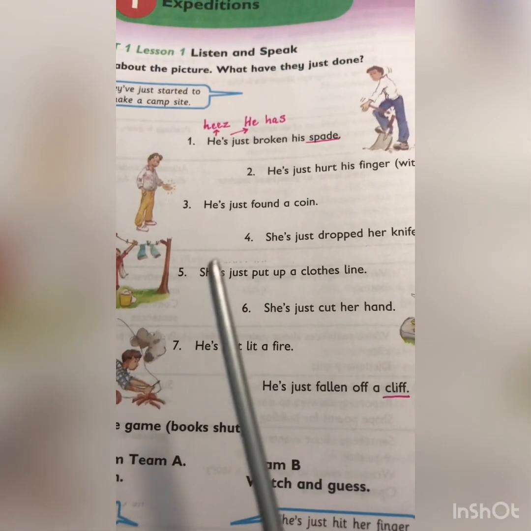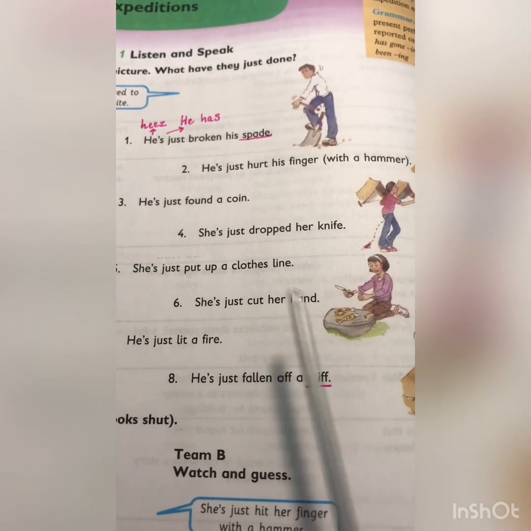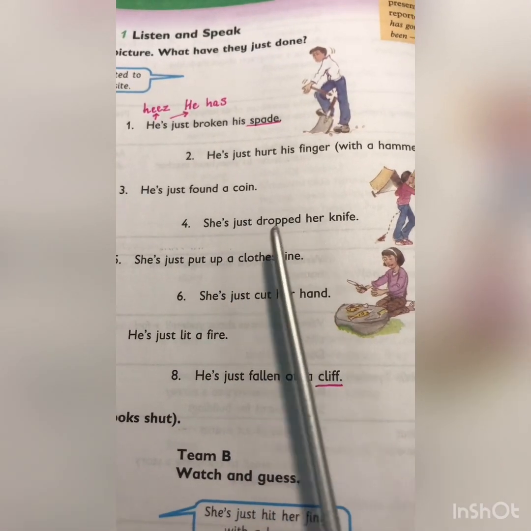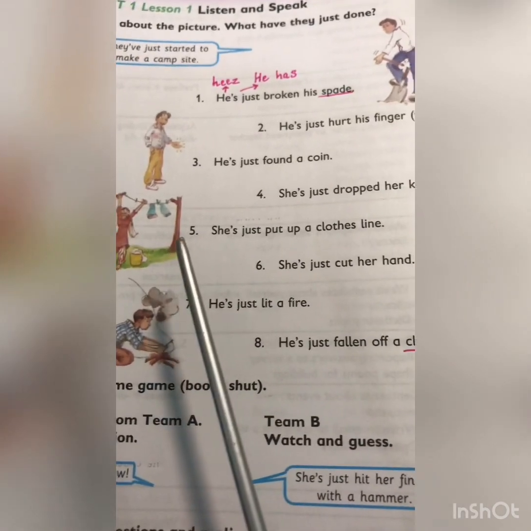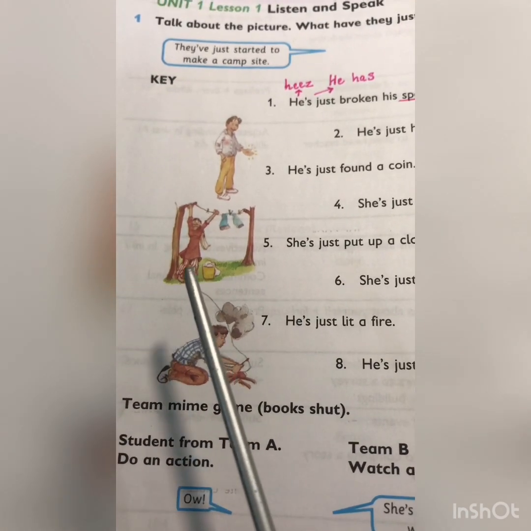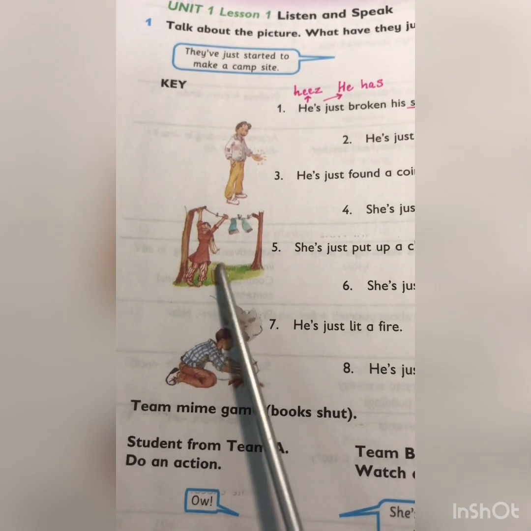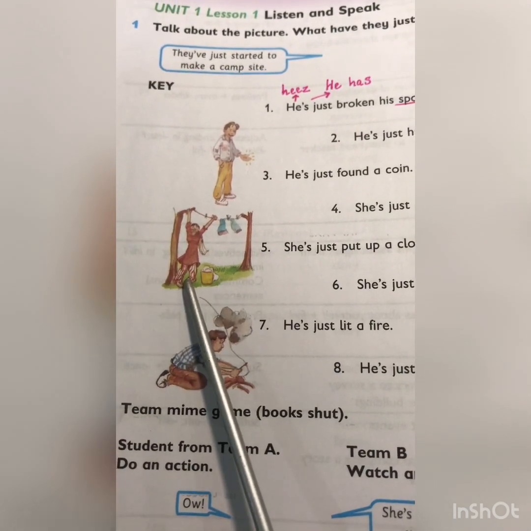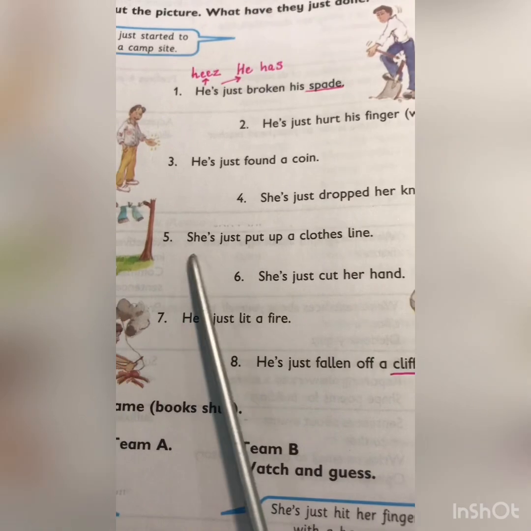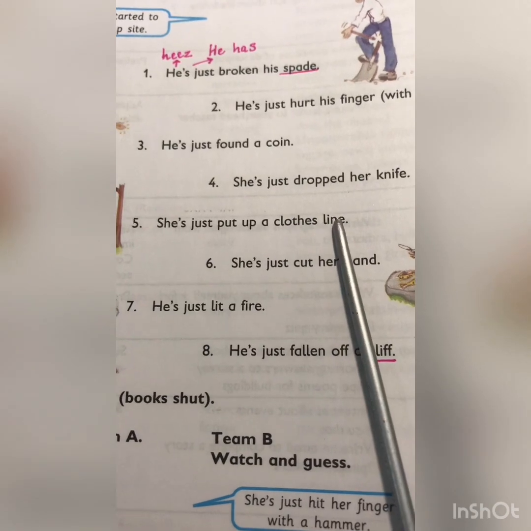Now look at the other picture, the next one. What is she holding? What has she dropped? She's just dropped her knife. Now let's move on to picture number 5. What is she doing? Is she hanging with the washing line? No, of course not. There's a bucket full of clothes. She must be putting clothes on this washing line. She's just put up a clothesline.